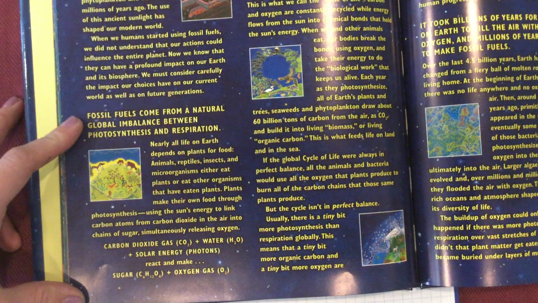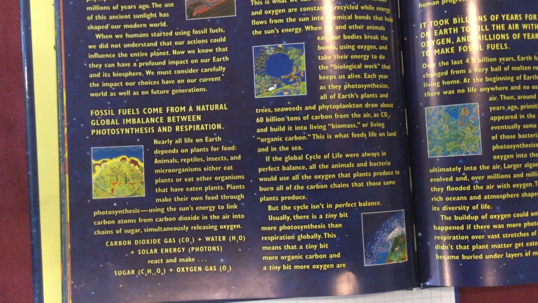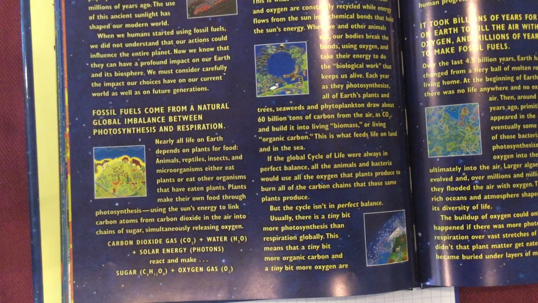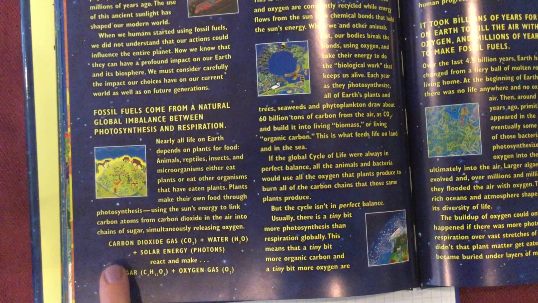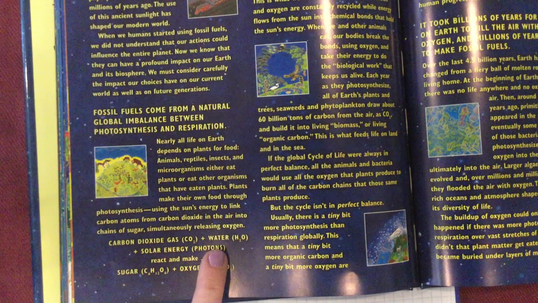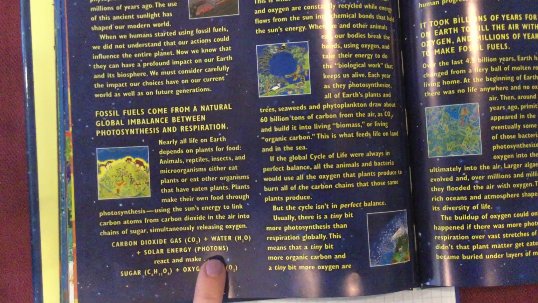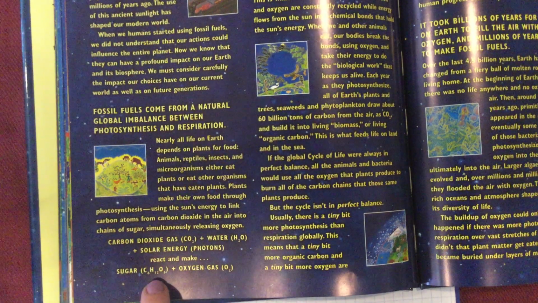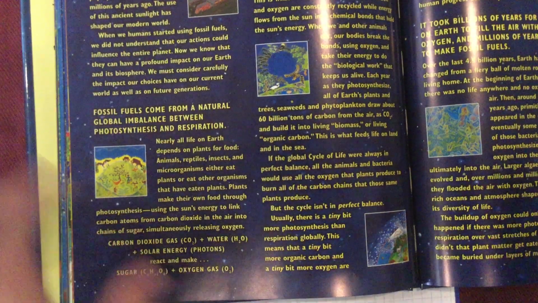Plants make their own food through photosynthesis, using the sun's energy to link carbon atoms from carbon dioxide in the air into chains of sugar, simultaneously releasing oxygen. Carbon dioxide gas, CO2, plus water, H2O, plus solar energy, photons, react and make sugar, C6H12O6, and oxygen gas, O2.